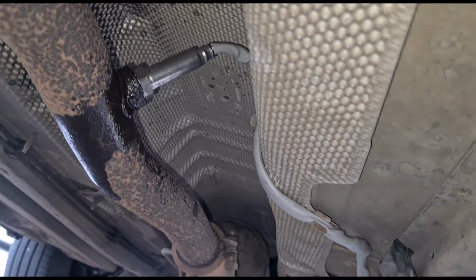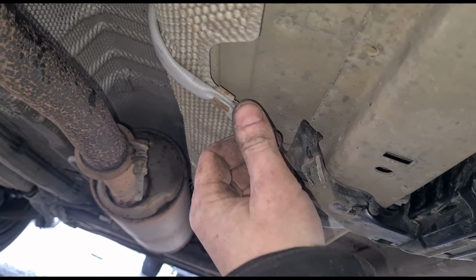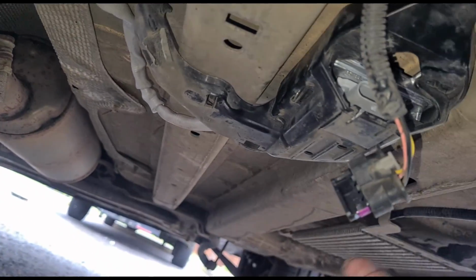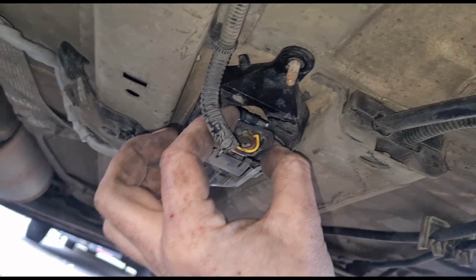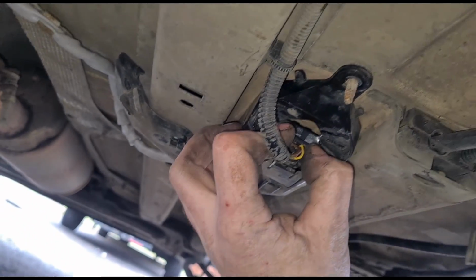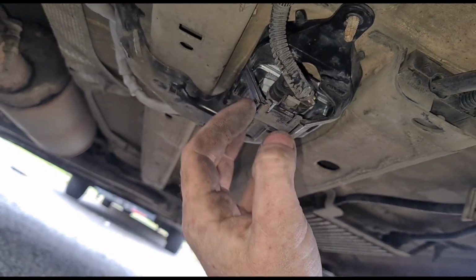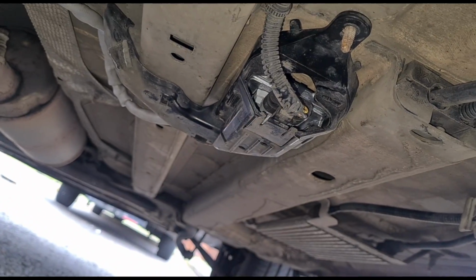Okay, now we've got the new sensor all bolted in. We just fitted it along here into these little areas, back in the plastic casing, and then we can just plug it back in. And then you've got your little plastic tab there, just make sure it's locked.